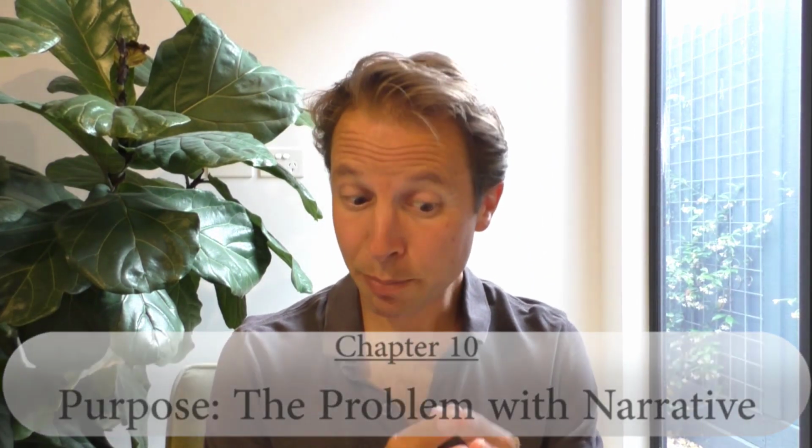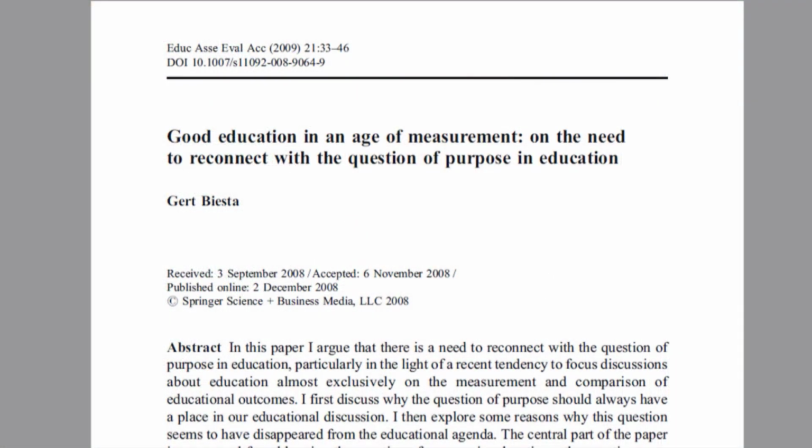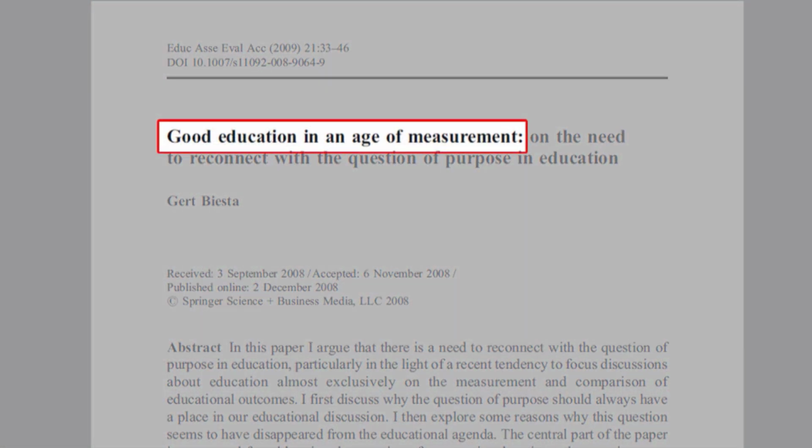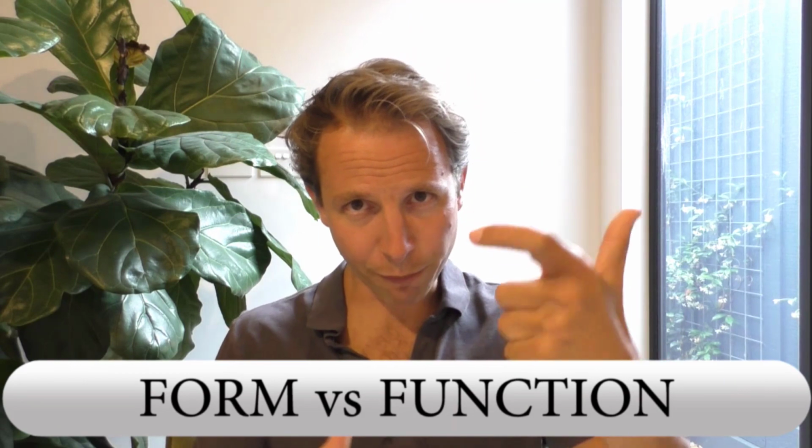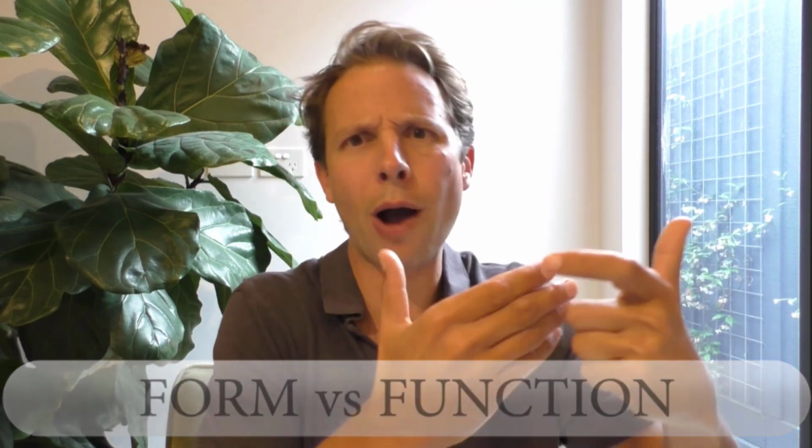Now, as you can guess, this is a pretty deep theoretical chapter. So the article I've selected that aligns with this is called Good Education in an Age of Measurement by Gert Biesta. Now, to understand this paper, we have to differentiate between form and function. Now, form is pretty simple. It's what we do or how we do something. Function, on the other hand, is why we do something. What is the ultimate purpose or outcome we are hoping to achieve?